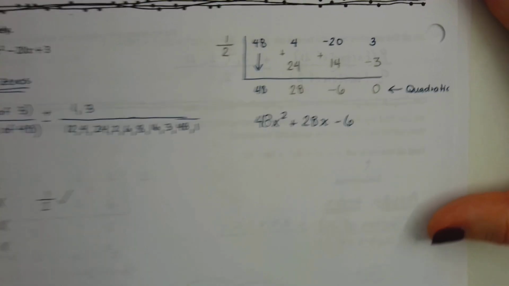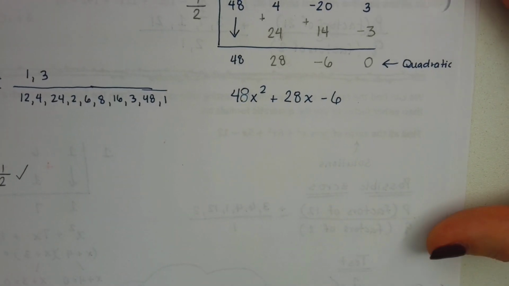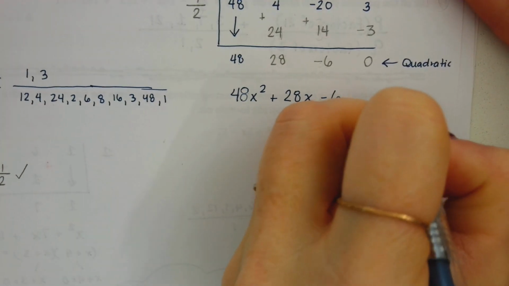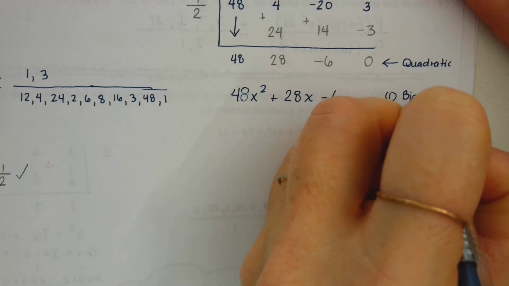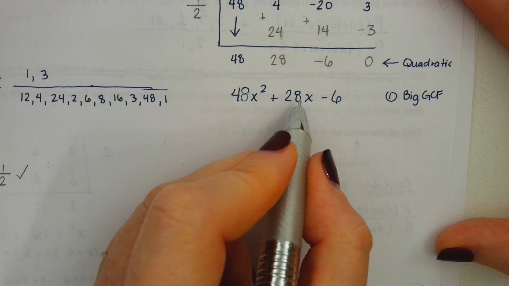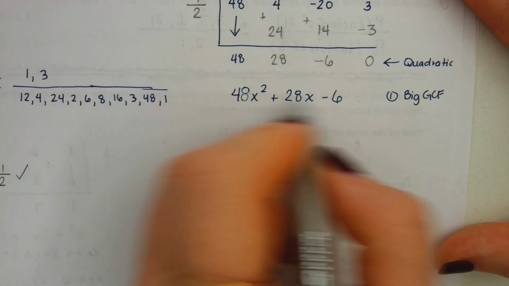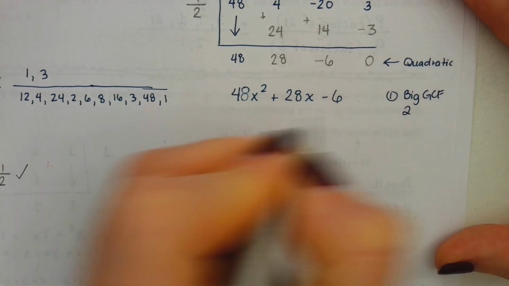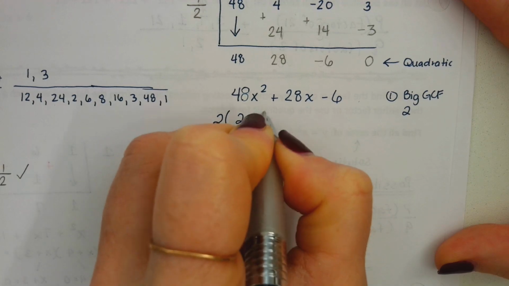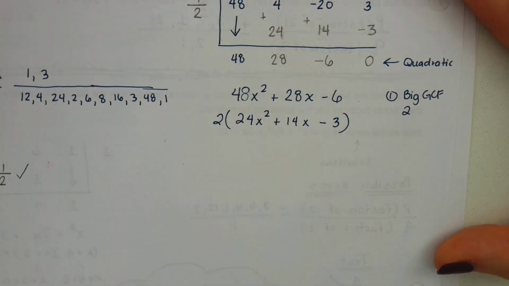What do we usually check for when we factor? What do we check for first? A big GCF. Is there one? There is. What is the big GCF? I think it's 3, 8, 9. No, 3 doesn't go into 28. Yeah, I think it's just 2. They're all even. So I'm going to take that 2 out at the beginning. That'll be 24x squared plus 14x minus 3.